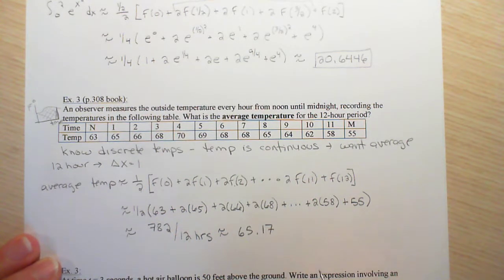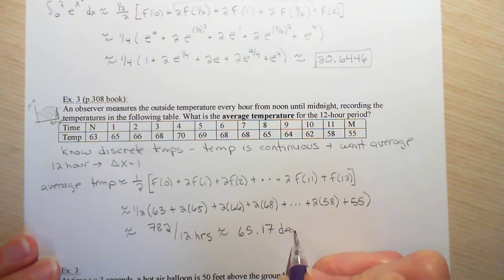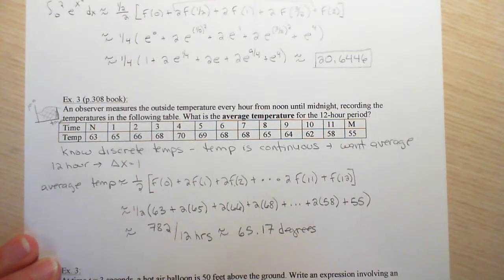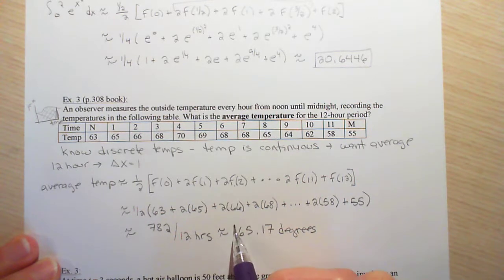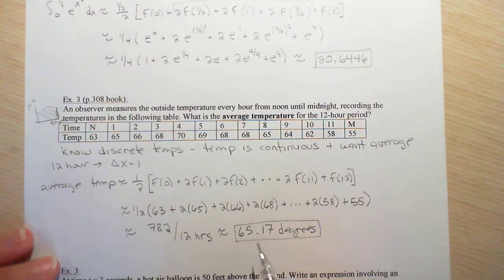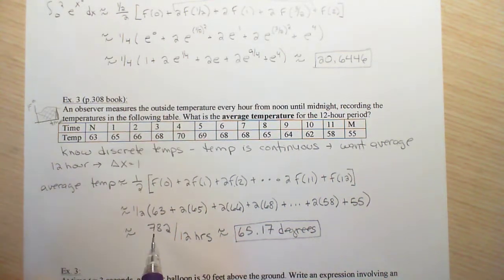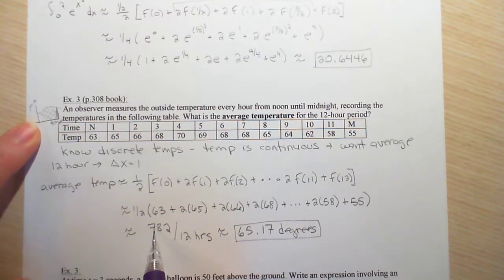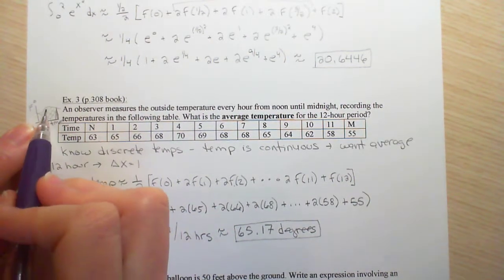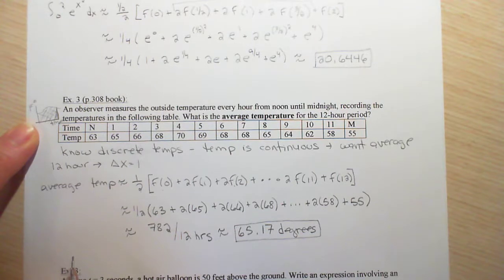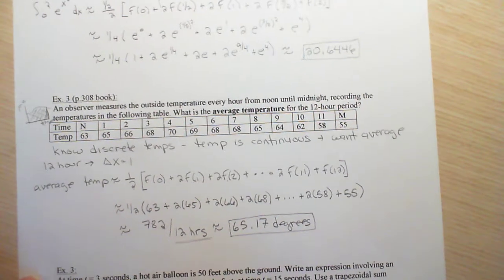I guess it doesn't tell us what these are, so we'll just put degrees. I don't know if they're Celsius or Fahrenheit. Okay, so that's the average. I think I may have misspoken up here. What the Riemann sum gives us is the total area under the curve, and then to find the average, we divide it by the 12.